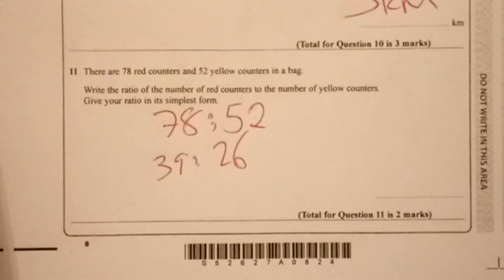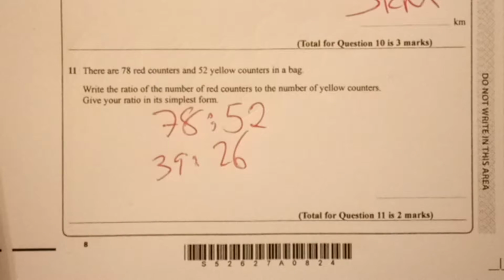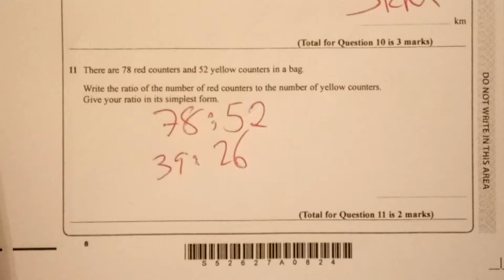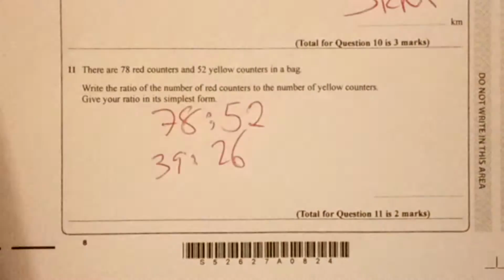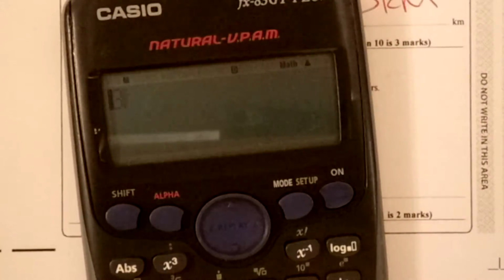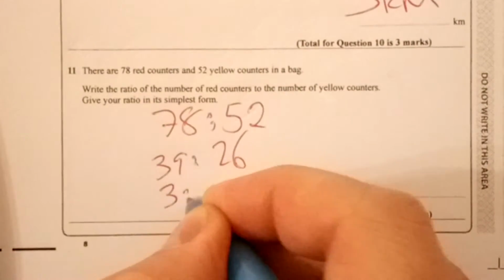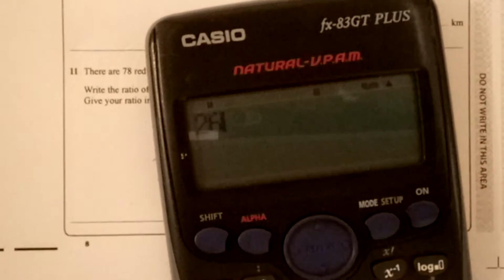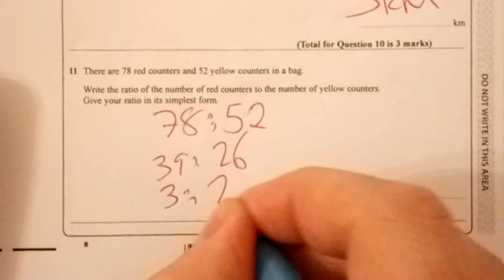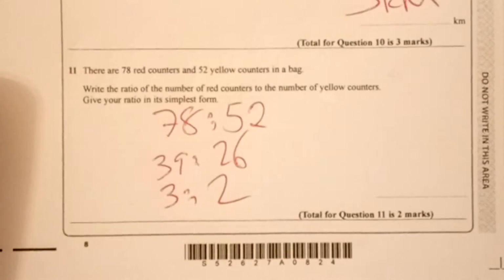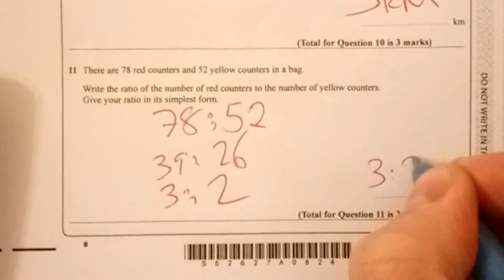And I check my answer, I see if there's a factor that 39 and 26 share. Now it's a little bit easy to see, but it's actually just 13. So we've got to divide them both by 13. 39 divided by 13 equals 3. 26 divided by 13 equals 2. I check that, can this be lowered? It can't, so my answer is 3 to 2.